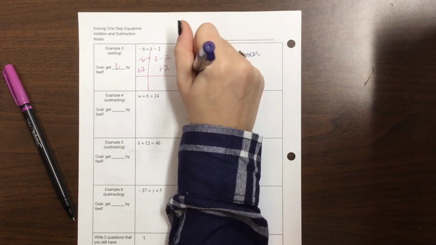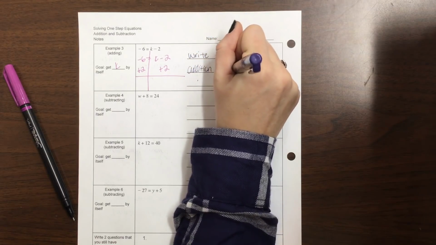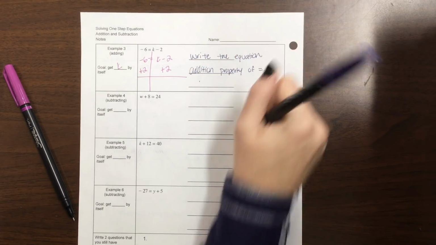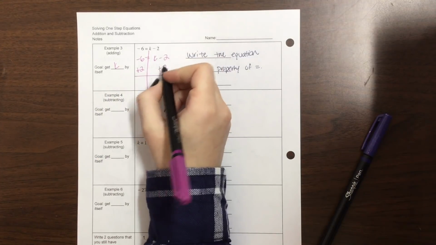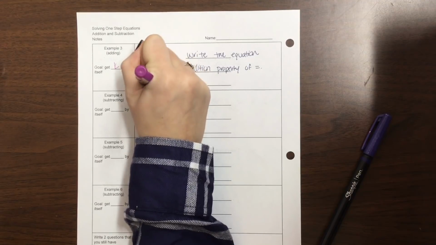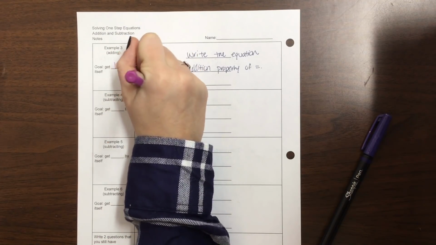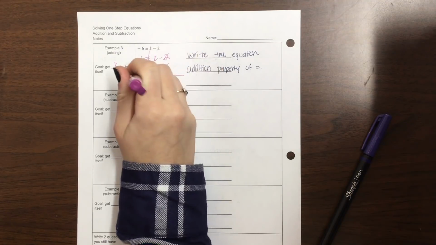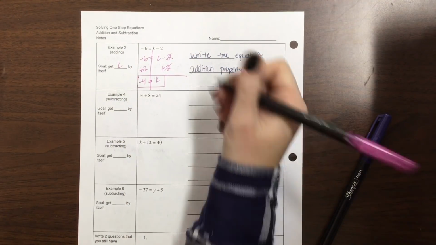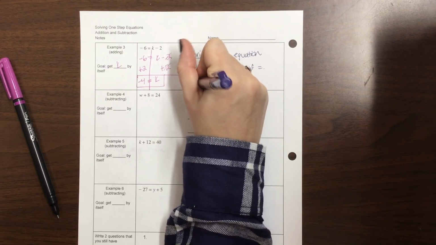That was the addition property of equality. So negative 2 plus 2 is 0. Okay, the equal sign goes on my line. Negative 6 plus 2 is negative 4. I have 1k, k is by itself. So I'm done, and all I did was I added, so I simplified.